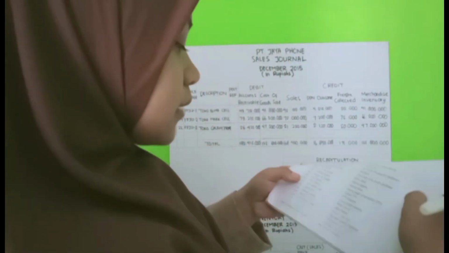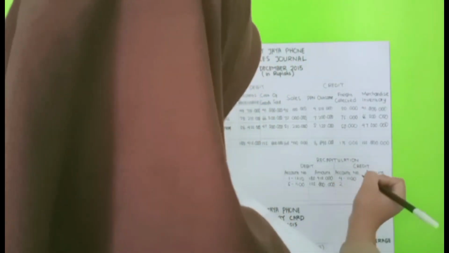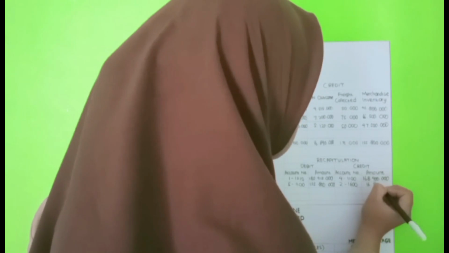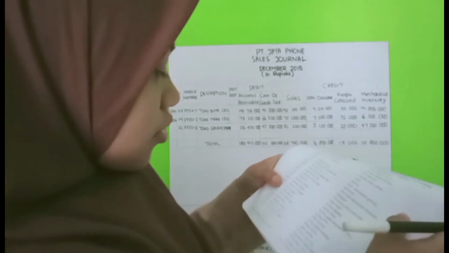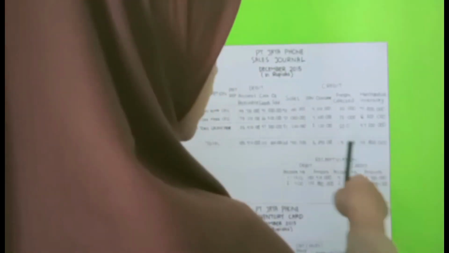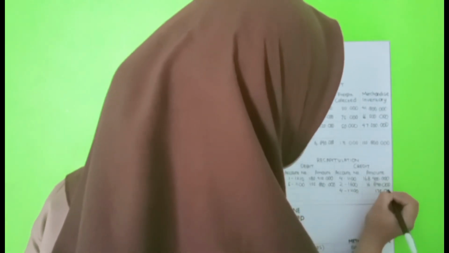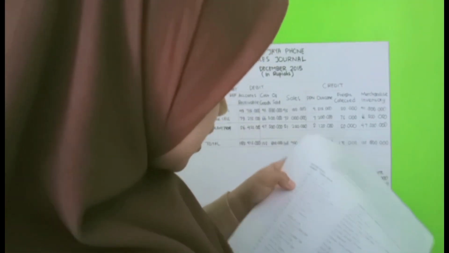Next, PPN outcome is 2 space 1600, with total amount 16,840,000 rupiah. Next, freight collected, this is 4 space 1200, and the total amount is 175,000 rupiah.